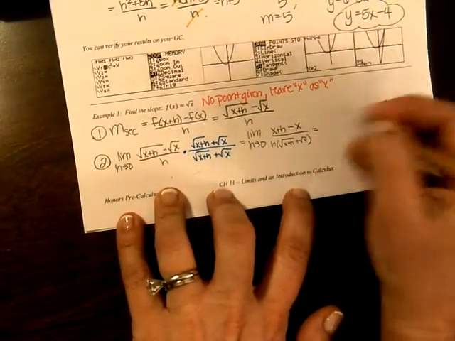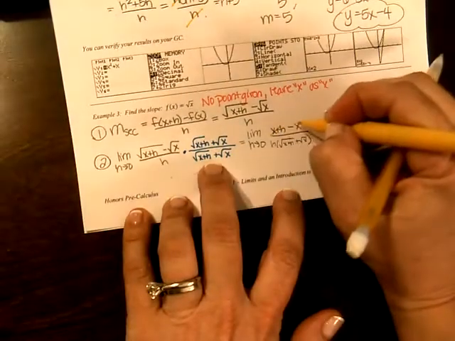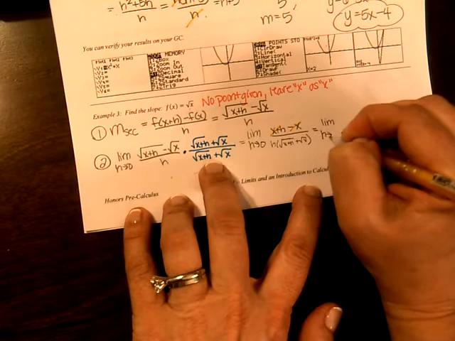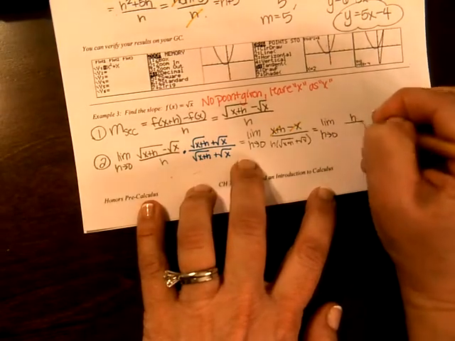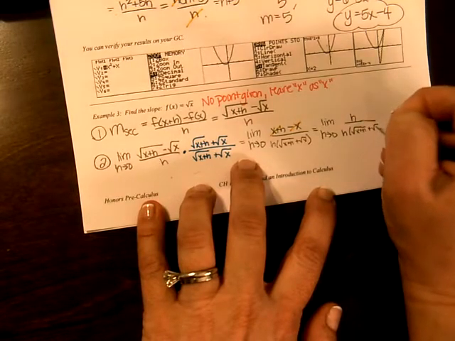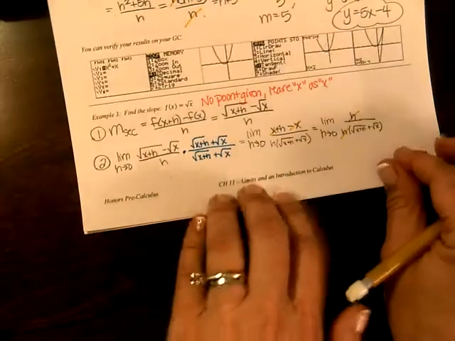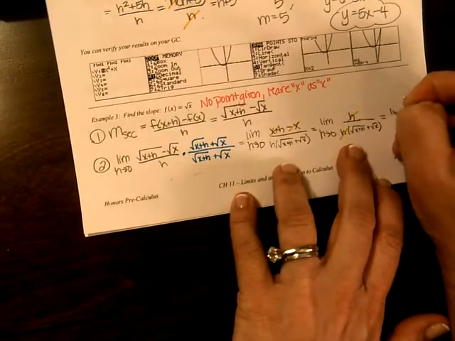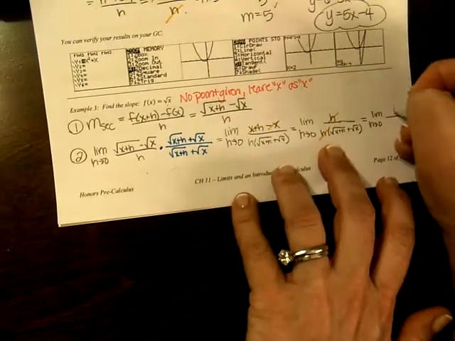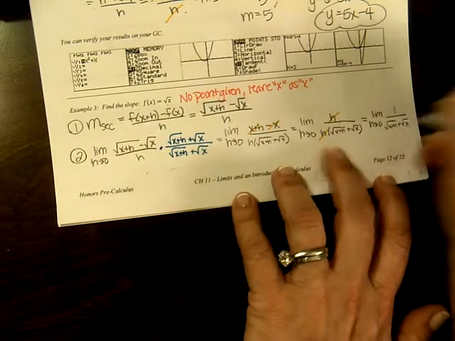We can then see that these x's are going to cancel, and we're left with the limit as h goes to 0 of h over h times the square root of x plus h plus the square root of x, and we can see that the h's cancel. So basically we have the limit as h goes to 0 of 1 over the square root of x plus h plus root x.